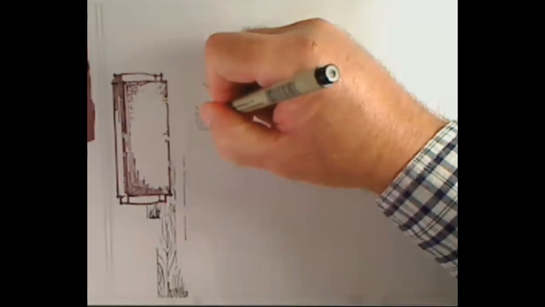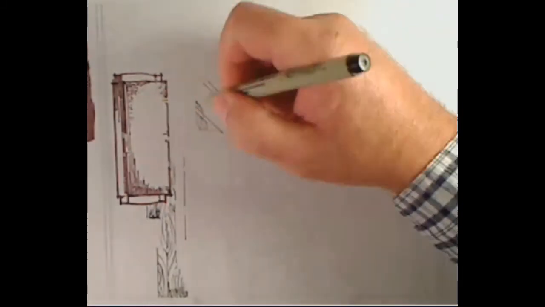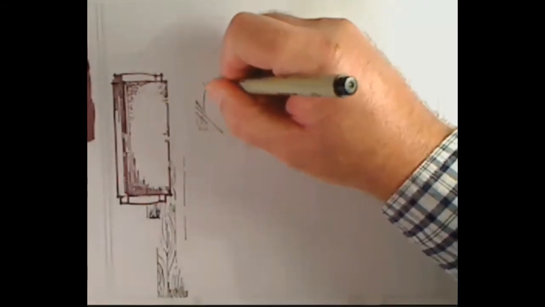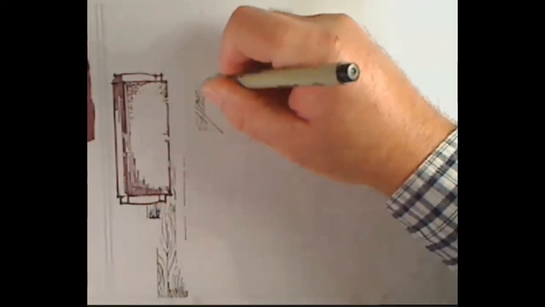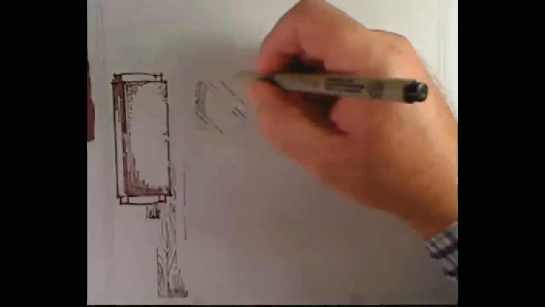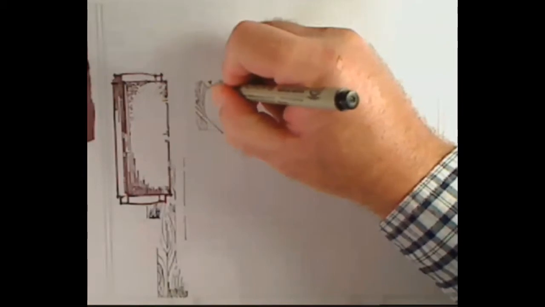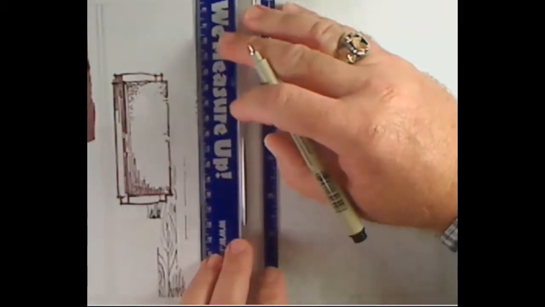Don't be afraid, give a little knot. You can have a little bit coming across. Okay, and on the actual piece, what you could do is use a straight edge again.